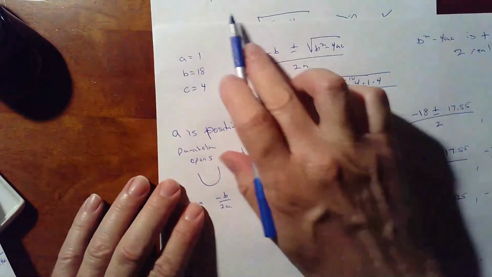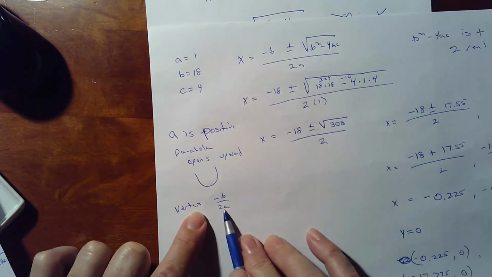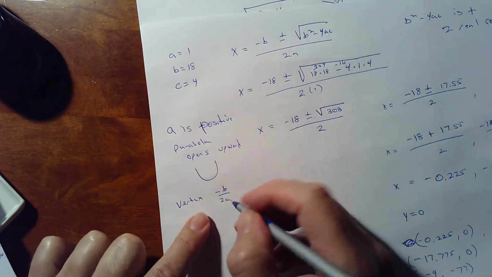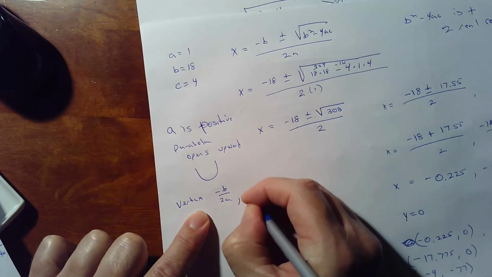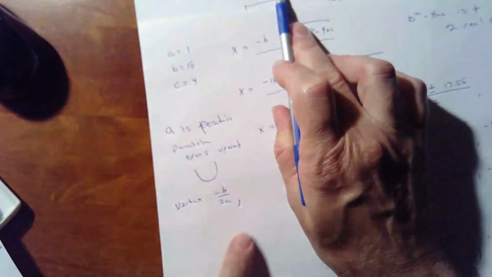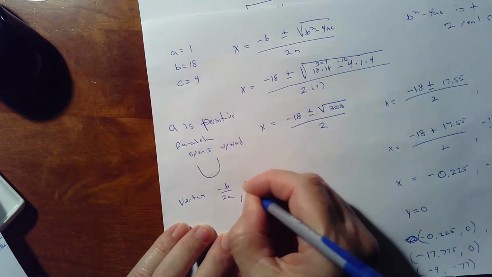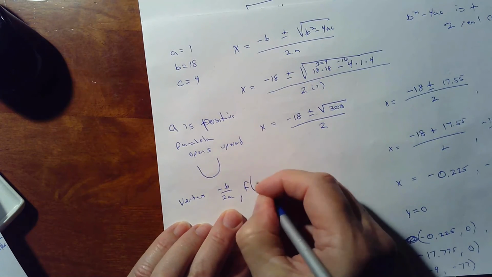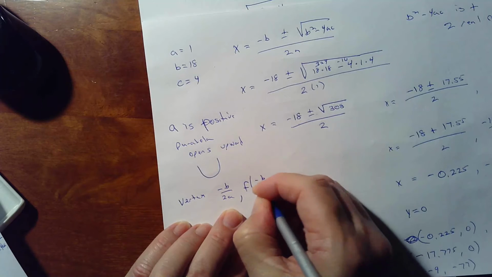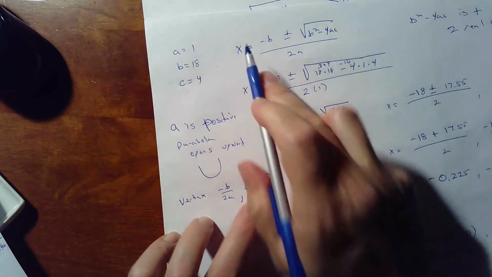We have our formula, we figure out a, b, and c, and the vertex's x value is this, and the y value is the original function. No longer equals 0, it equals whatever, we're going to figure out what the y value is. So we evaluate the original function with x equal to negative b over 2a.